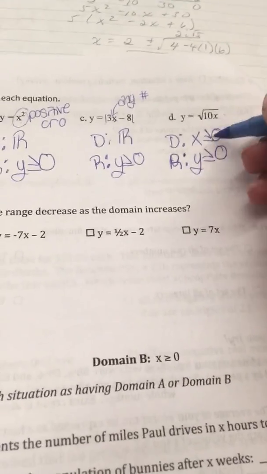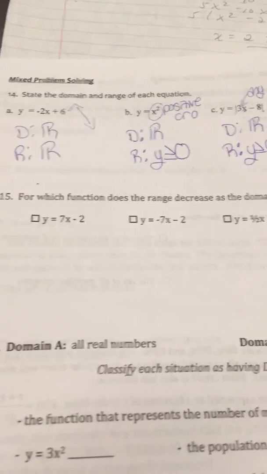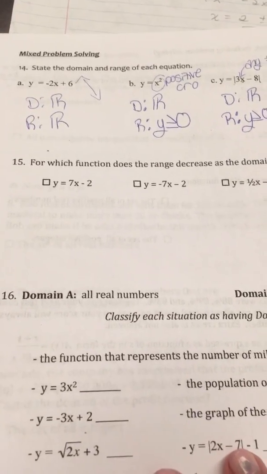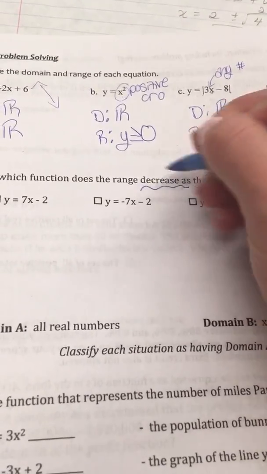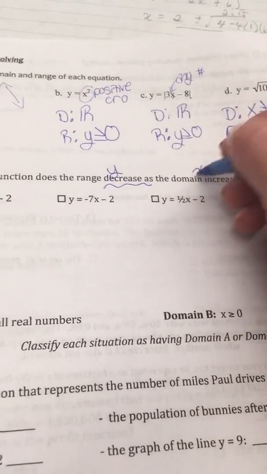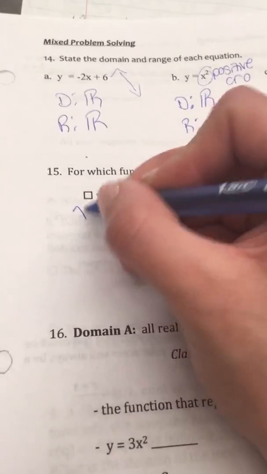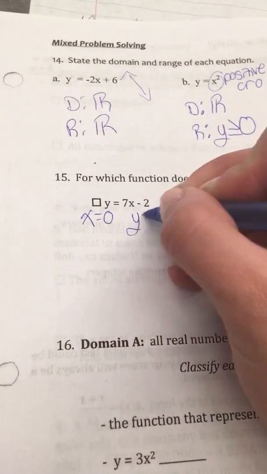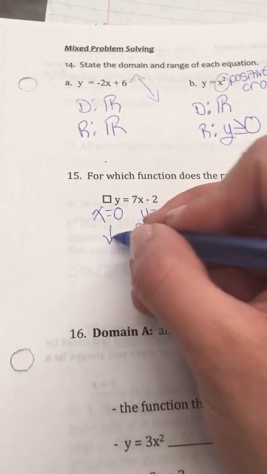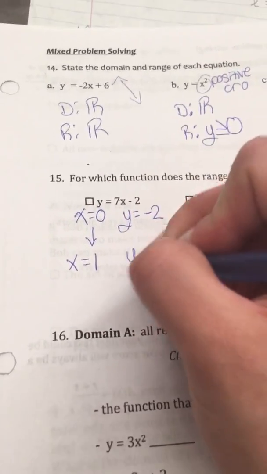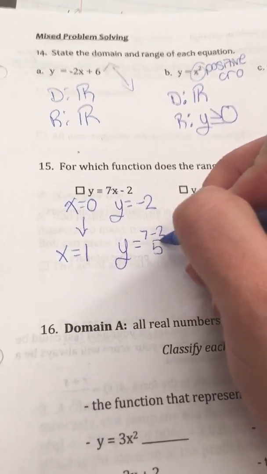So these will usually be either greater than or equal to 0 or all real numbers, depending on the situation. The next one asks you, for which function does the range decrease, so does y decrease, as x increases? So what your strategy can be is plug in an easy number for x. So say x is 0. Your output would be 7 times 0 minus 2, which is negative 2. Now increase x, so say x is 1. Your output would be 7 times 1 is 7, minus 2, which is 5.